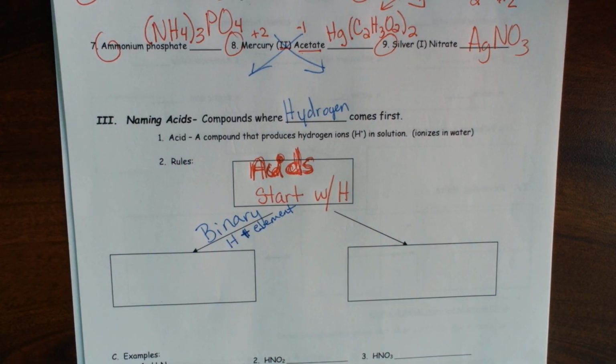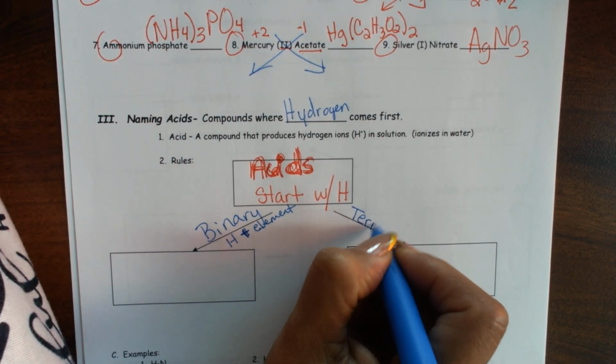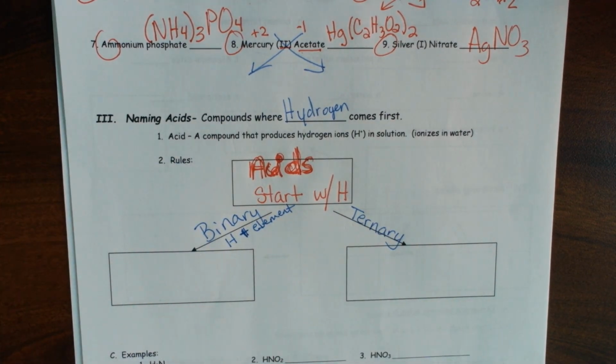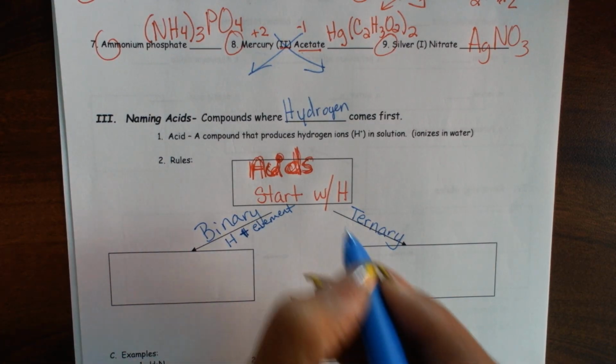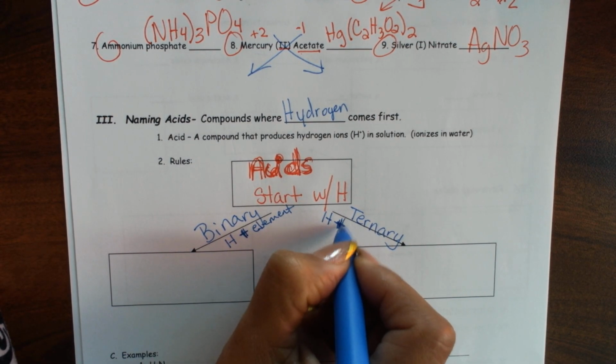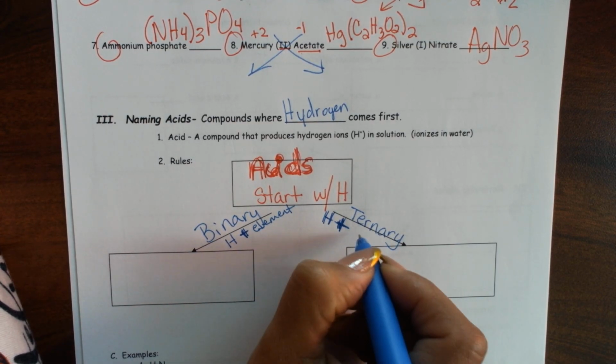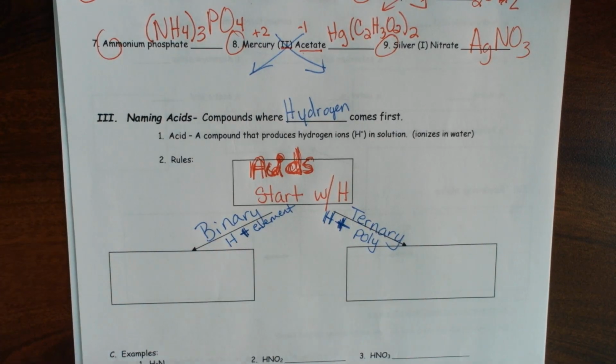Binary acids are the easiest ones to me. They are hydrogen plus an element. But the other one is called ternary, and a ternary is going to be a hydrogen plus a poly. Those, I think, are a little bit more confusing.